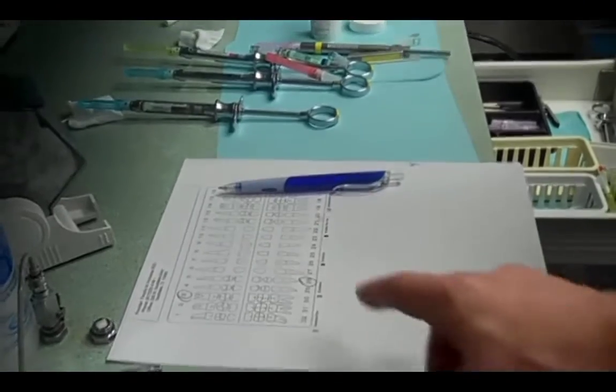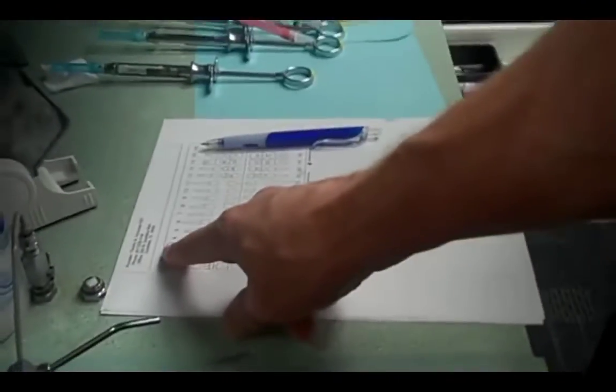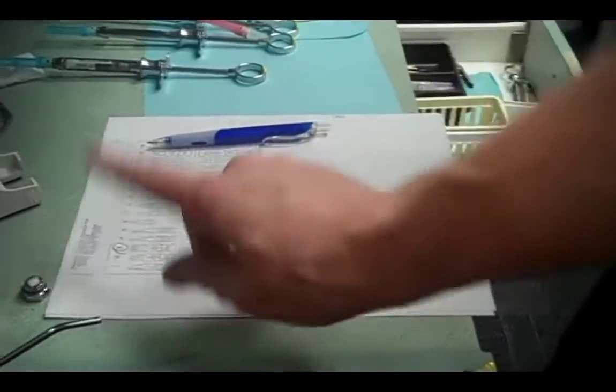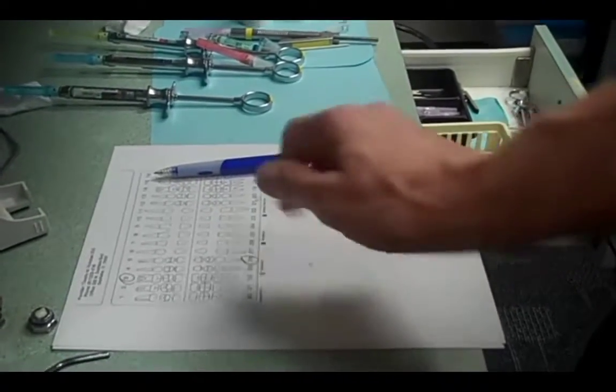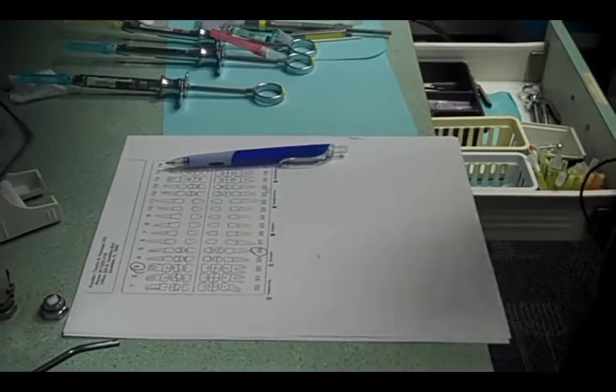Okay. So the answer here is we would infiltrate with 30 gauge and Septo here and infiltrate with 30 and Septo here. Okay? All right. All right, April, come here. Now it's your turn. Another quiz.